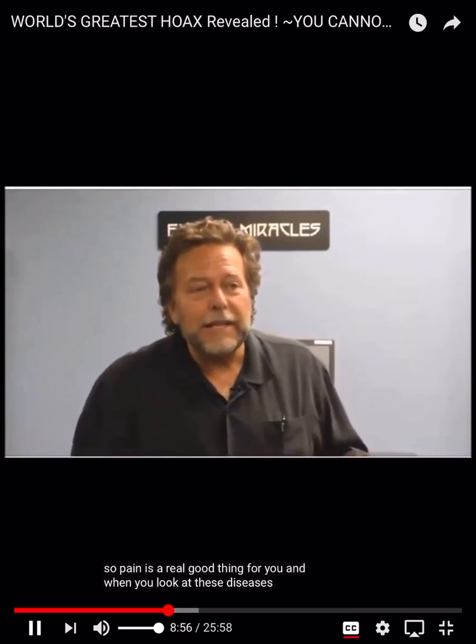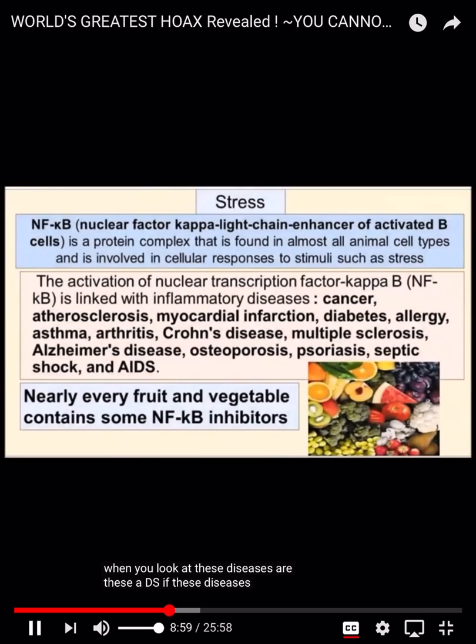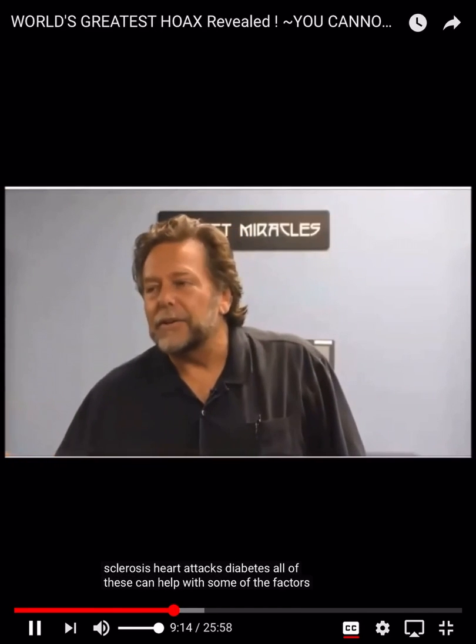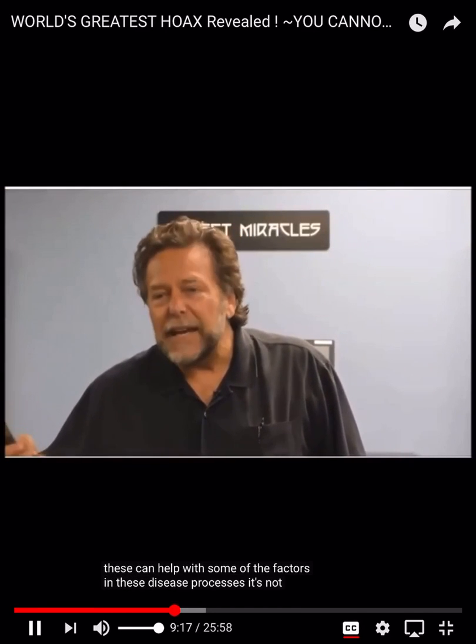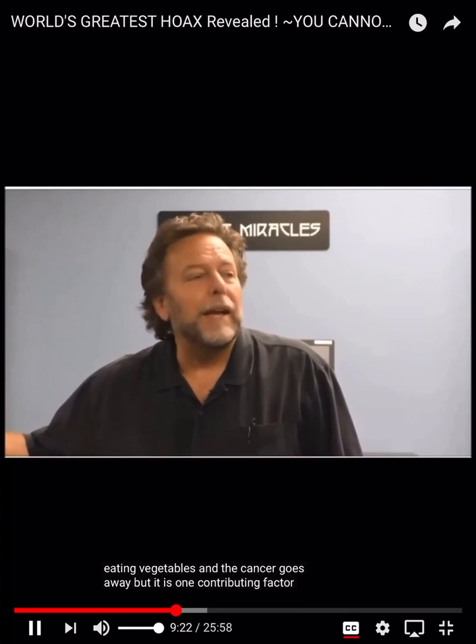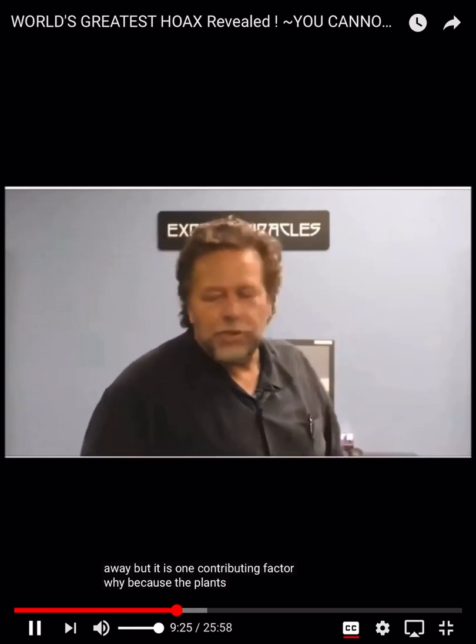And when you look at these diseases, if these diseases can be affected in the positive, that's called reversing it by giving you fruits and vegetables. That means cancer, atherosclerosis, heart attacks, diabetes. All of these can be helped with some of the factors in these disease processes. It's not just eating vegetables and the cancer goes away, but it is one contributing factor. Why? Because the plants change the terrain.